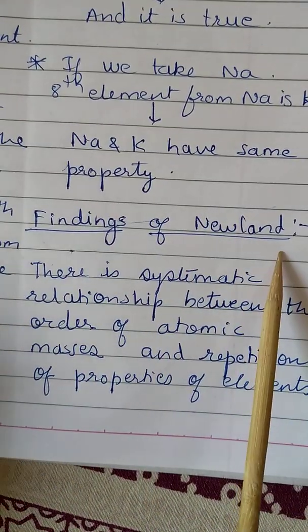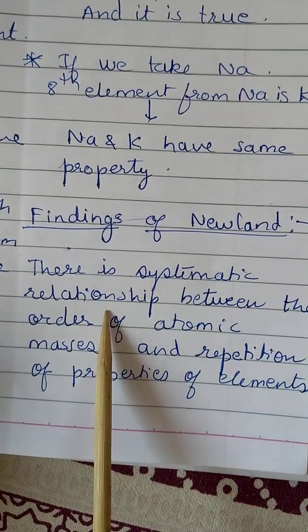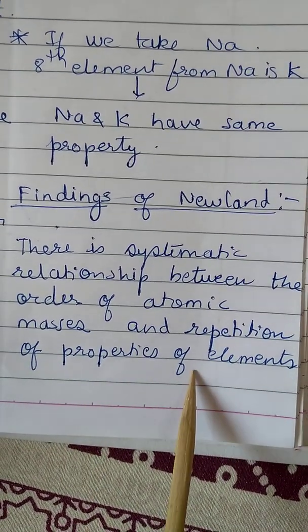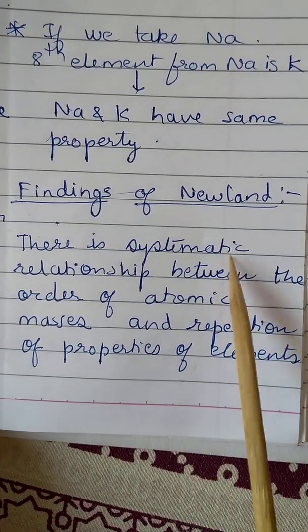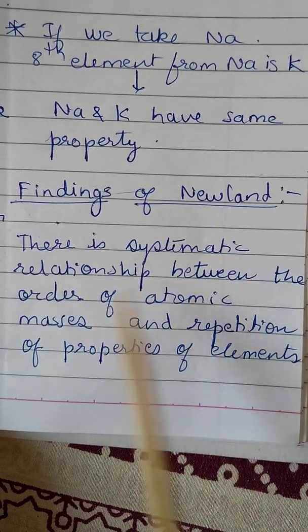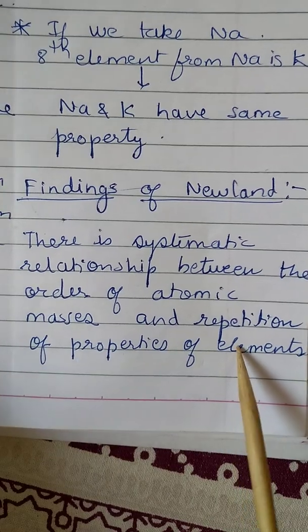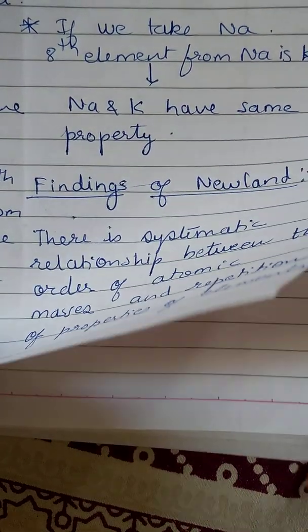So the findings of Newland are that there is a systematic relationship between the order of atomic masses and the repetition of the properties of elements. Systematic relation between what? The atomic masses and the properties of the elements. So this is the finding of Newland.